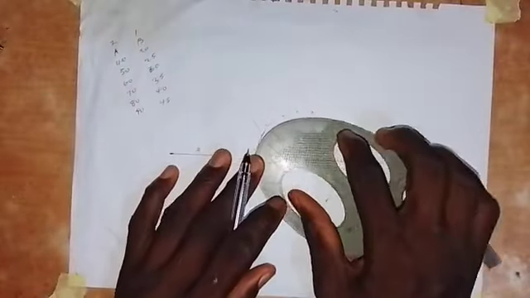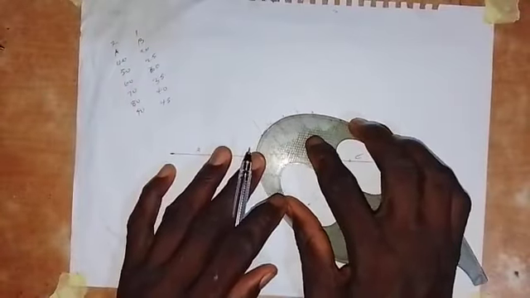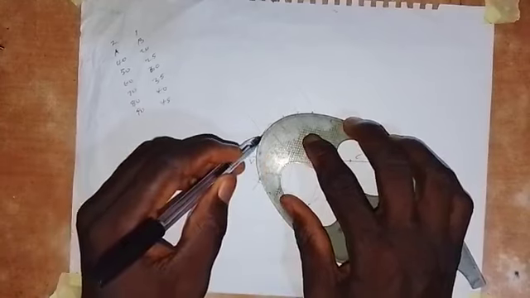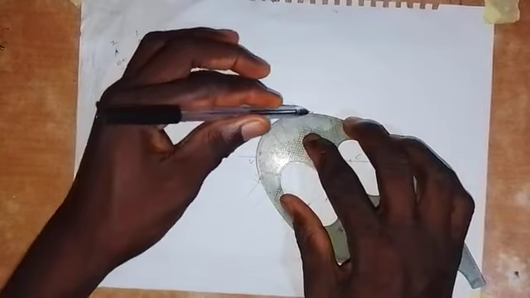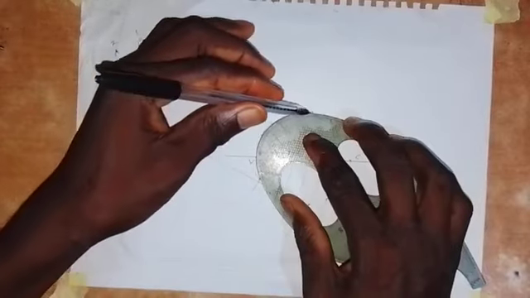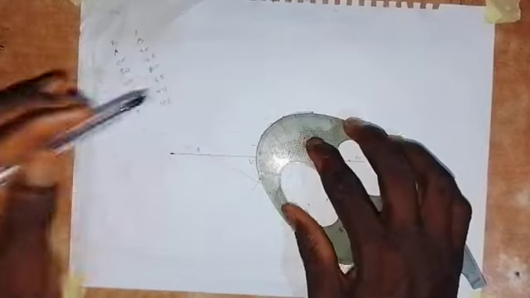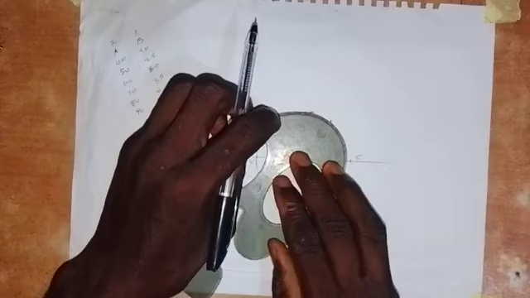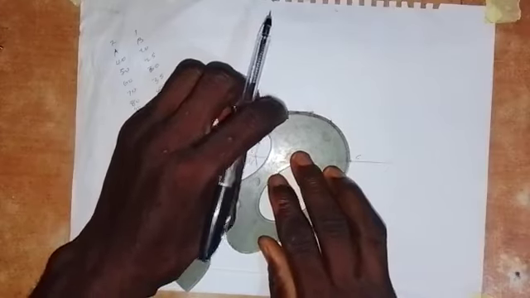Then I need to adjust it so that I can get the curve perfectly. So we have this now. Let's come to this side.